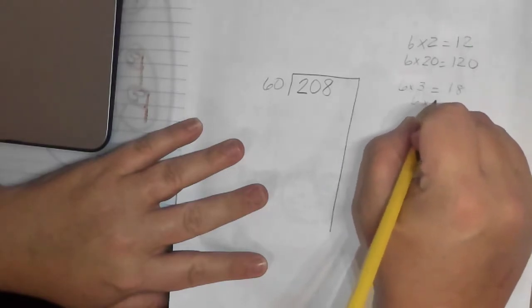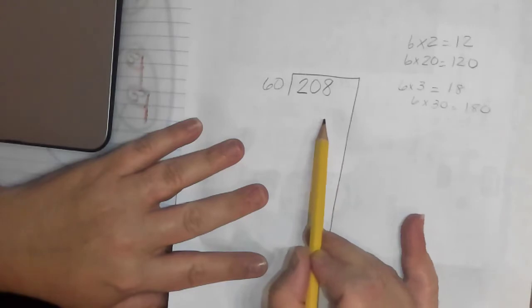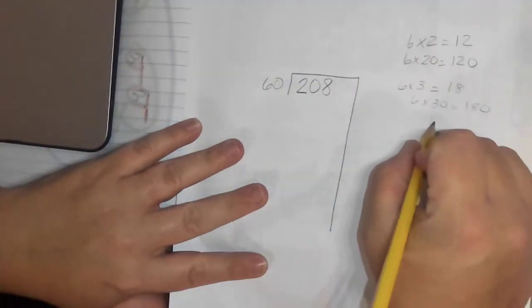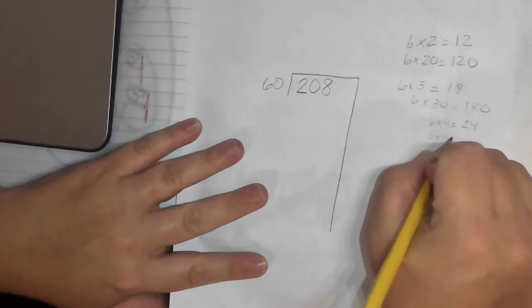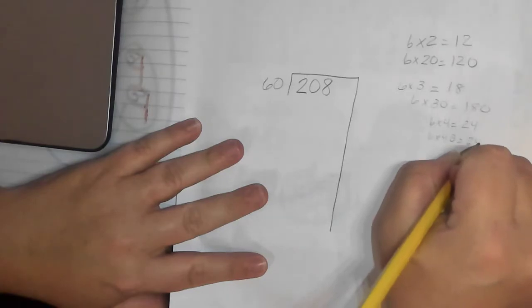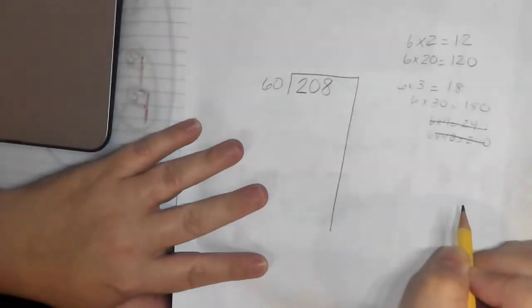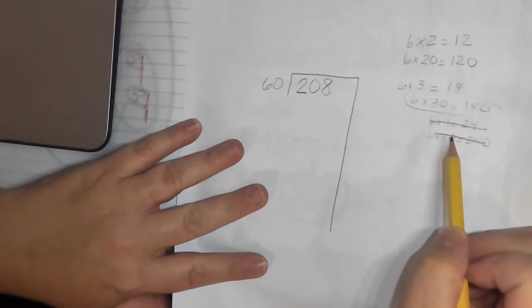So that means that 6 times 30 is 180. Now that's closer. I wonder if we can get even closer than that. Well, 6 times 4 is 24, which means 6 times 40 would be 240. And that goes over our amount. So we couldn't do that. So let's go with our 6 times 30.